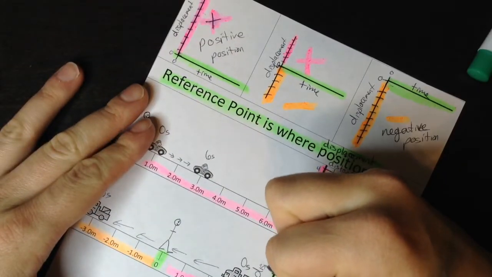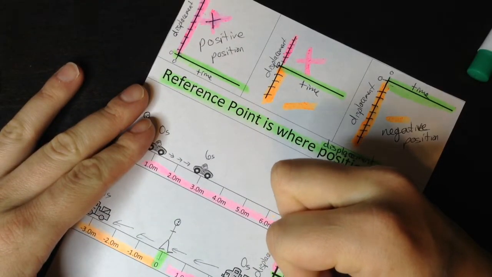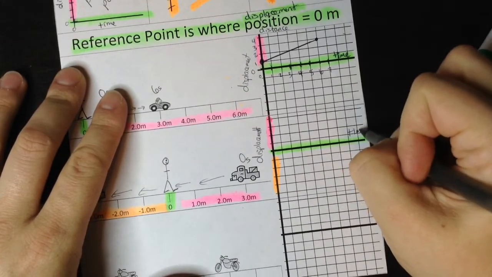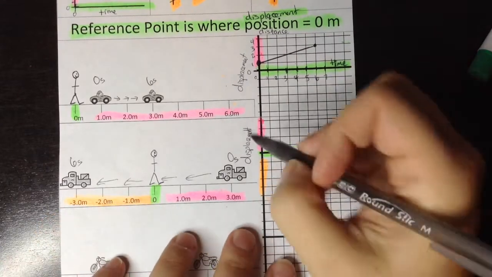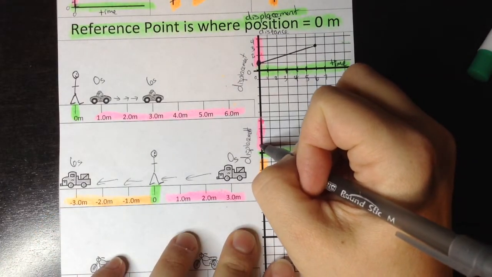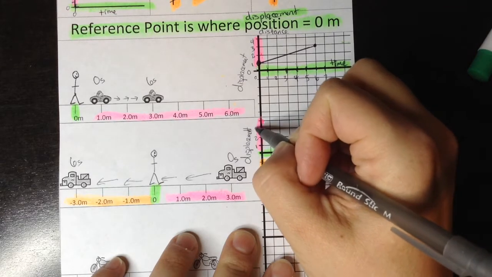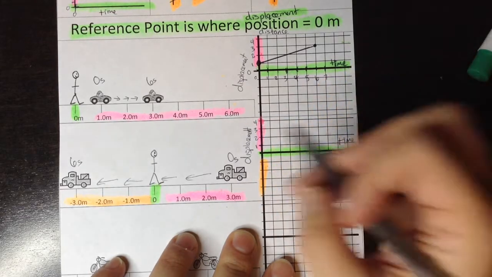Okay? So we have displacement on the y-axis. We have time on the x-axis. Okay? Going up the axis, 1, 2, 3, 4.